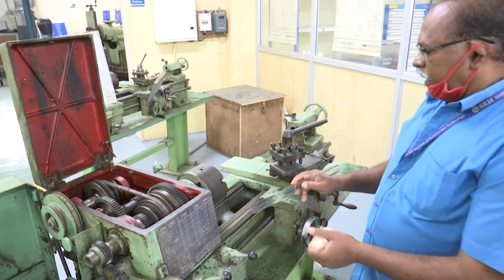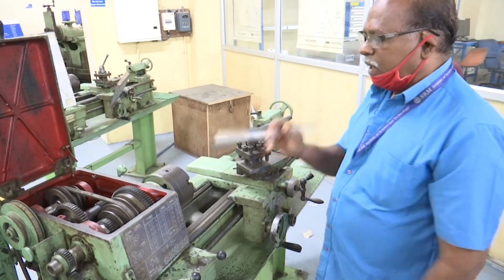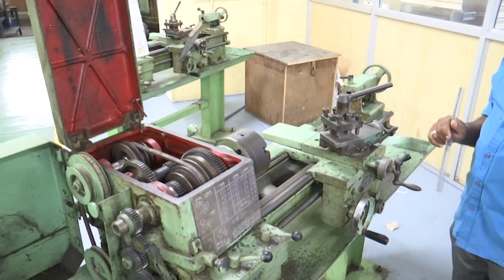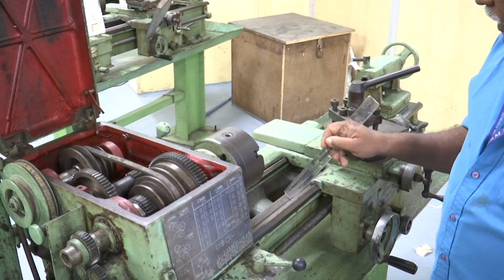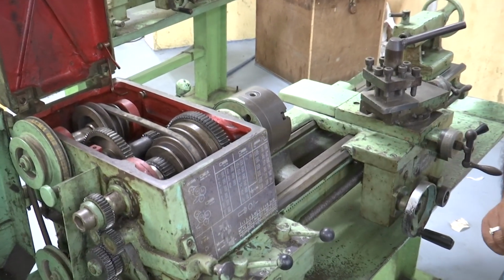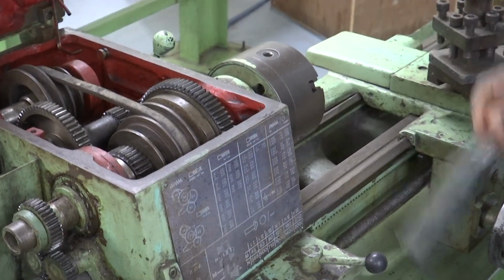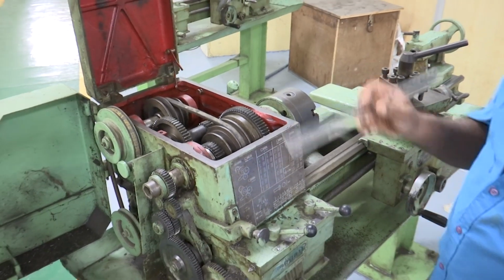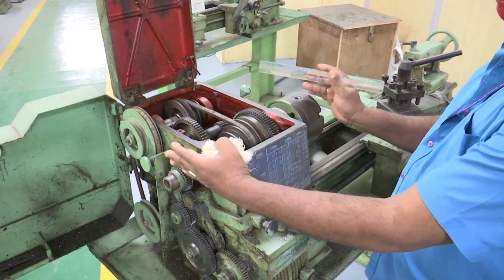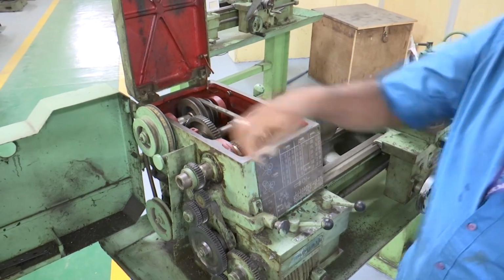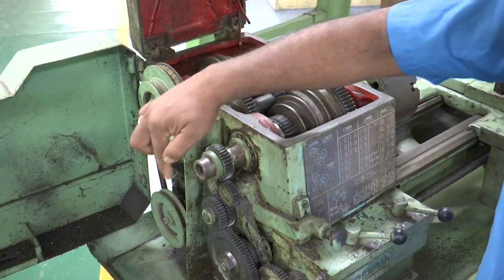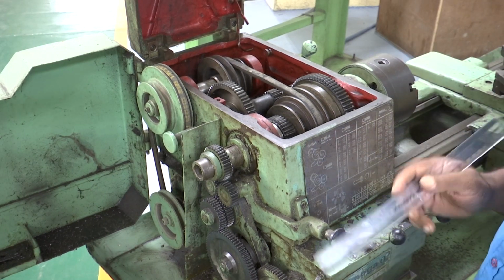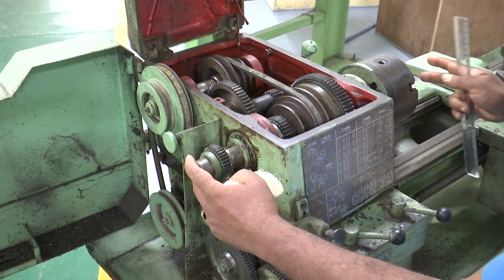So on the bed, two ends are available. One end is called the head stock, another end is called the tail stock. The bed is made of cast iron, hollow, nickel chromium material. That is the main part, that is the head stock. The main running operation is available in the head stock. One spindle is available, the long spindle. The spindle is made of nickel chromium hollow steel.